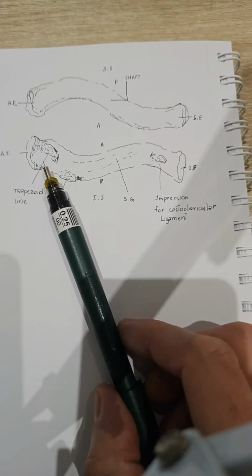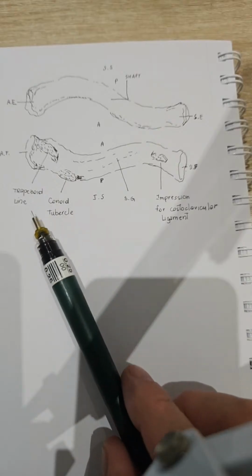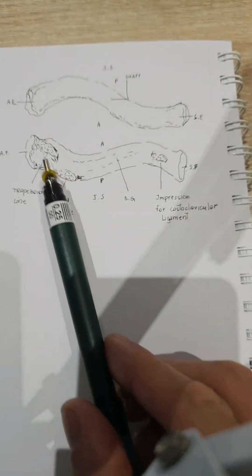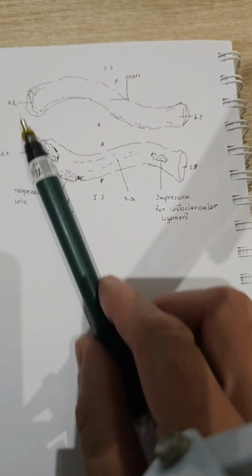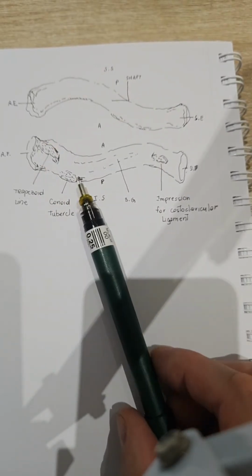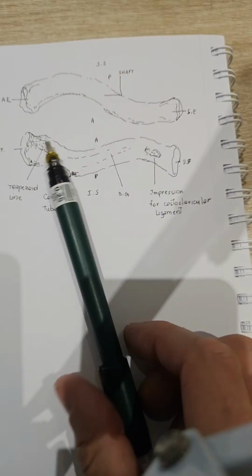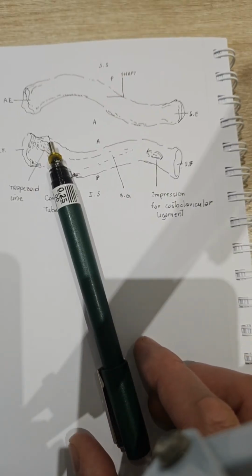In terms of movement, it is very limited, and you will notice that, like any other plane joint, it will allow slight gliding and rotational movements, especially during full shoulder elevation. This joint is stabilized by the acromioclavicular and the coracoclavicular ligaments.